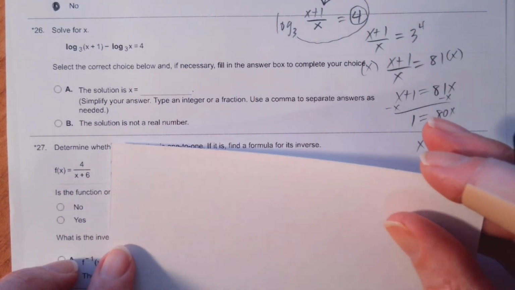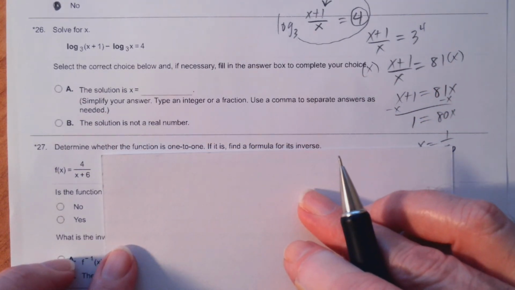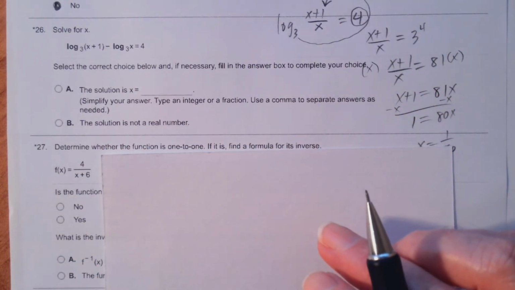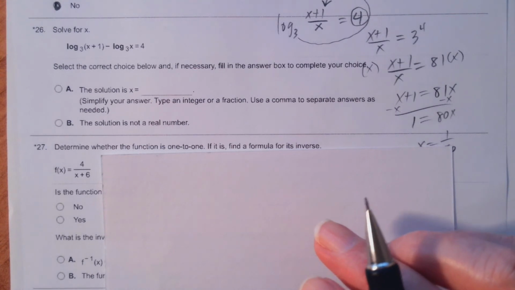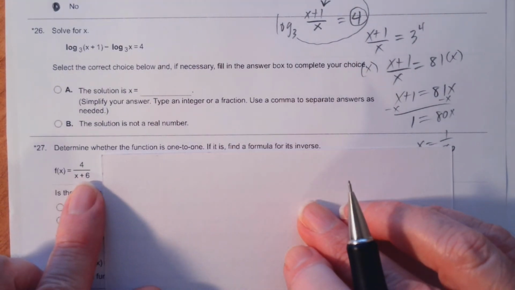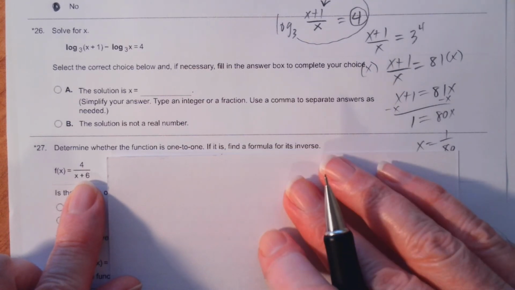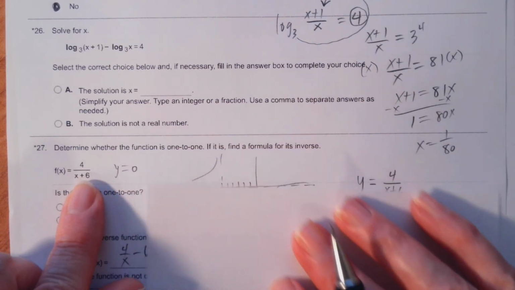Let's go ahead and look at number 27. Determine whether the function is one-to-one. If it is, find a formula for its inverse. So this is a rational function. This one's not too bad, but it does take a little bit of time to graph it.